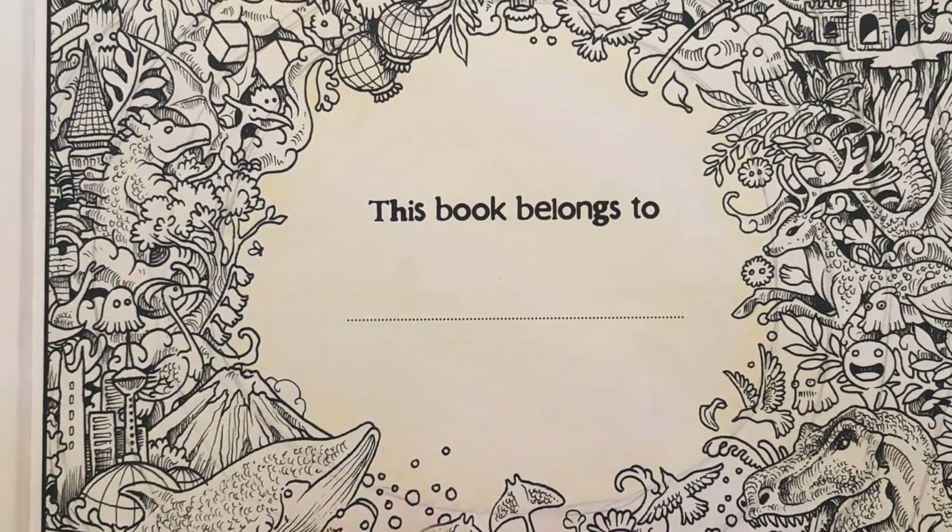Alright, okay, you can just see the line very, very slightly, but I promise you it's there.